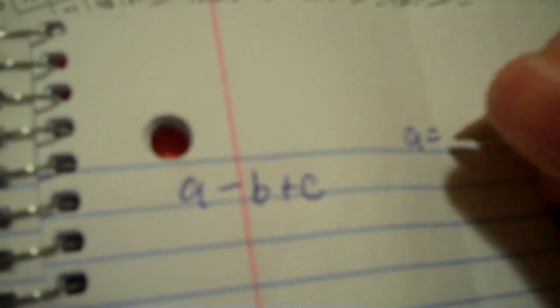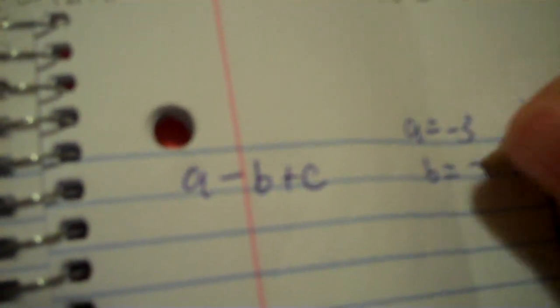Okay, now we have some expressions to evaluate. A minus B plus C. A equals negative 3, B equals negative 6, C equals 5. So A, you're going to have negative 3. Minus B, you're going to have negative 6. Circle that minus. Plus 5. Fix that minus right there. There's a negative after it, so it's plus plus.